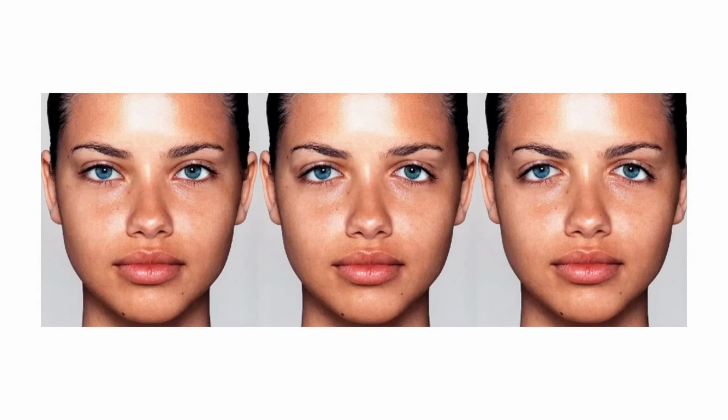The canthal tilt is a crucial factor in determining a person's attractiveness. Researchers have found that modifying a woman's medial canthal tilt in photos to make it more positive significantly increased their attractiveness.